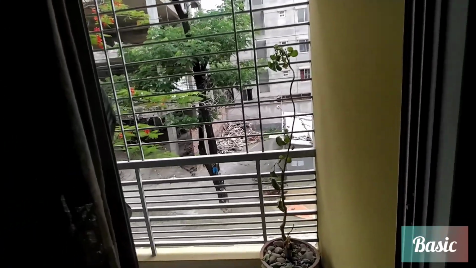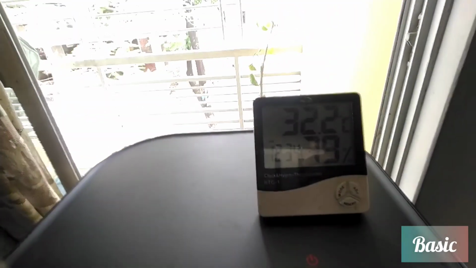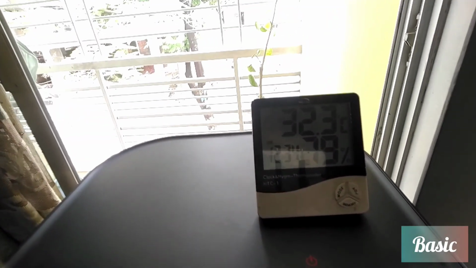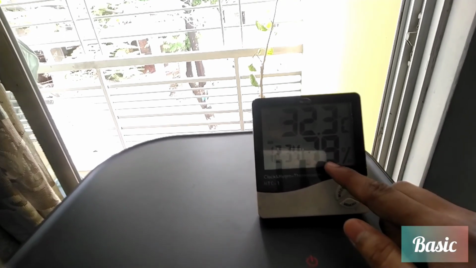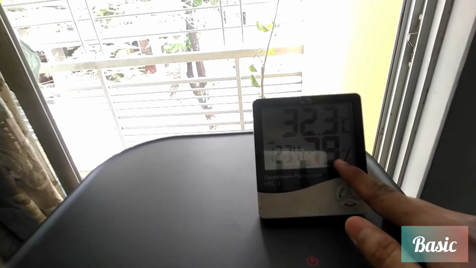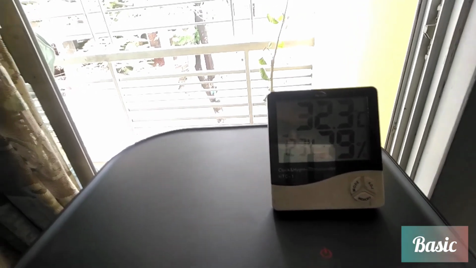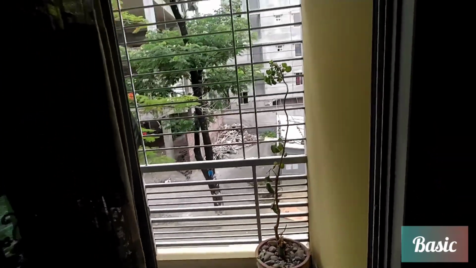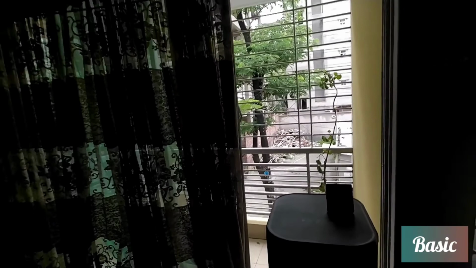It is quite hot outside today. The average temperature is 32 degrees Celsius, and the worst thing is the moisture is 79%, or sometimes it becomes 80% as well. So it is not very comfortable. Let's talk about my setup.